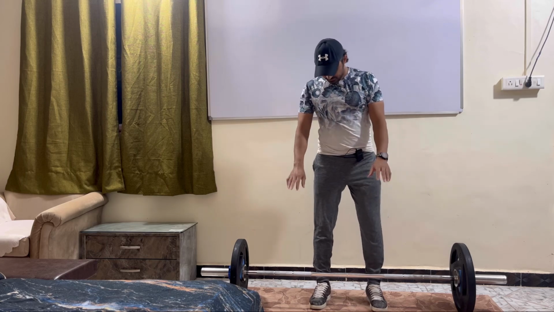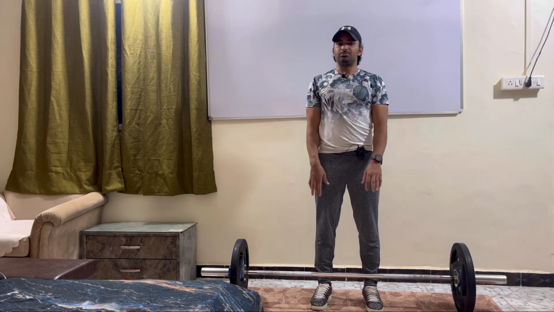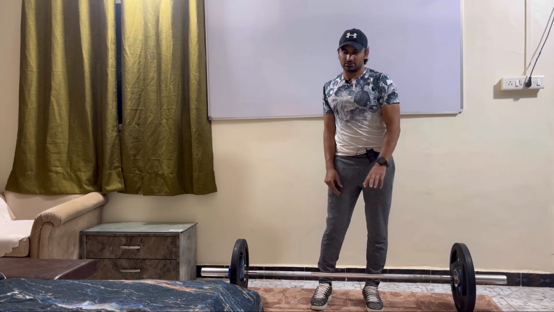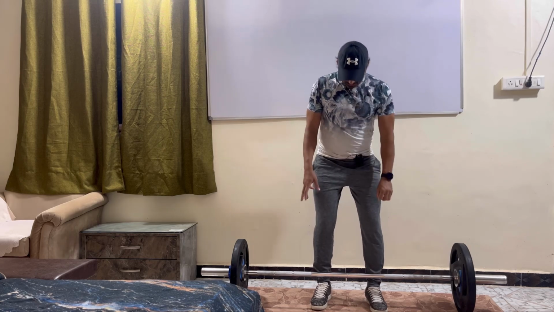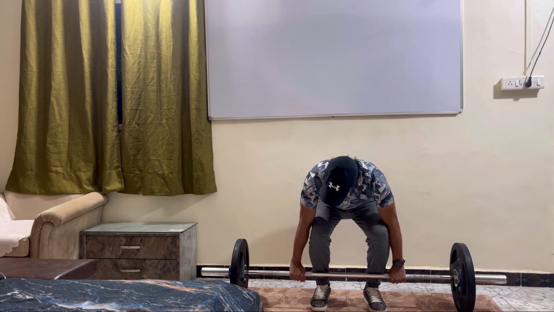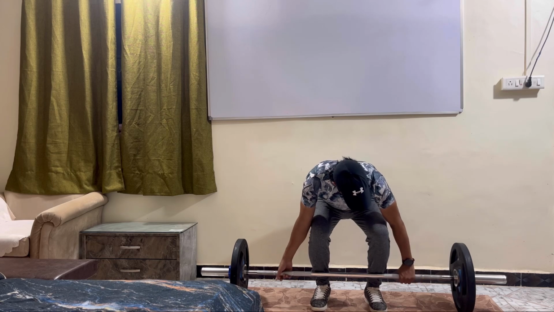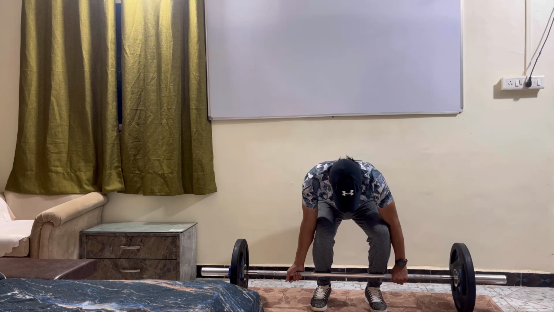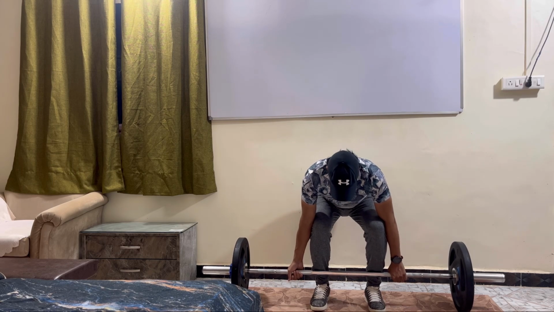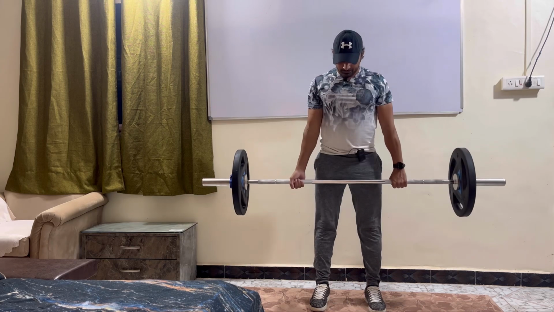Okay, so this is 10 kg and almost 15 kg barbell, so total like 30-35 something. Okay, so this is my stance and this grip. I have to hold like this, not too much wider and not too much narrow. This is my grip, and I will try to push my knees backside, and neck neutral. First inhale and then straight up, okay.